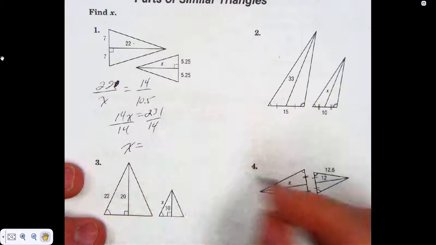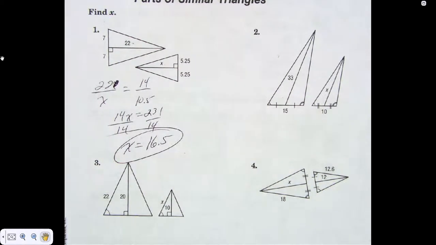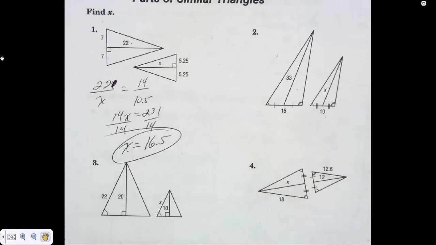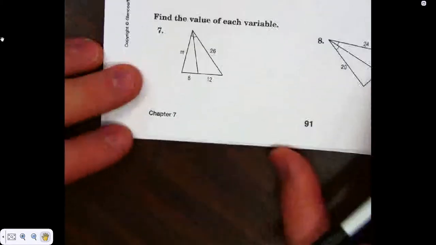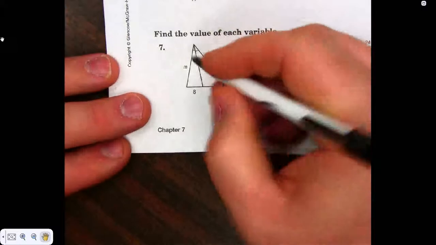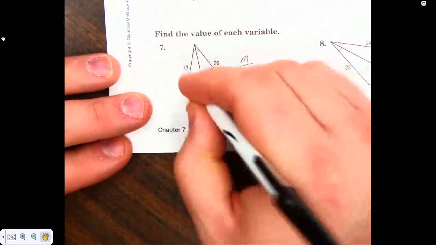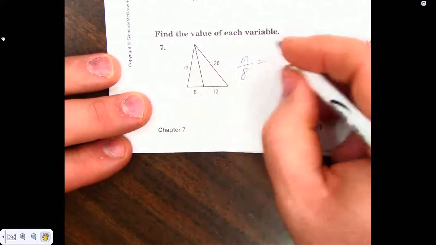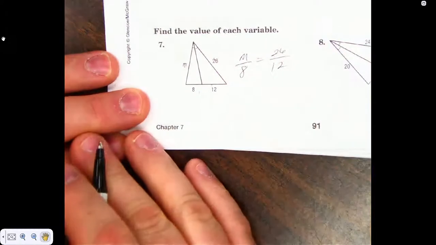What's 231 divided by 14? Here it's 33 over x is equal to what? 15 over 10. Okay? Only ones I'd like to make sure and go over here, look at this right here. Do you guys remember what happens here? If this is an angle bisector, the two parts created are proportional. So m over the part on its side, which is 8, is equal to 26 over the part on its side, which is 12. Everybody see that?